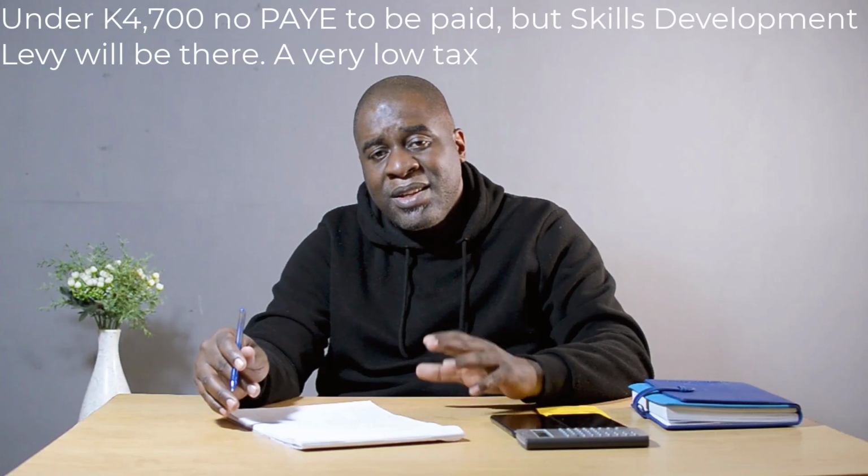It's a really, really small tax to pay. And then also the government and ZRA use pay-as-you-earn returns to be able to generate statistics on people in employment, their salaries, and other conditions of service. So in case you are a business operating, you've got employees, make sure that you are registered for a tax type, and then also make sure that you are registered for pay-as-you-earn.